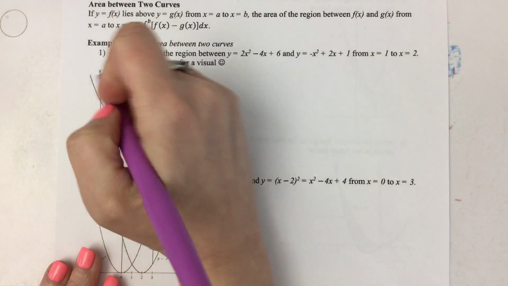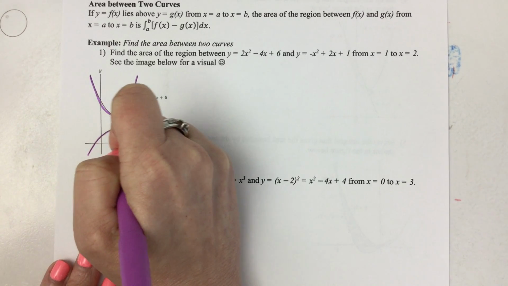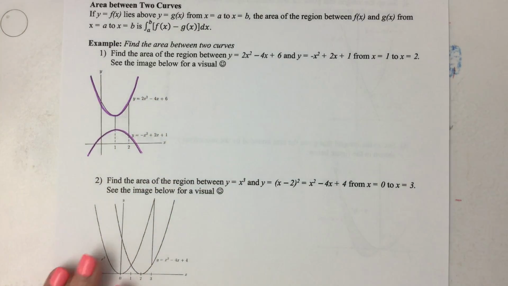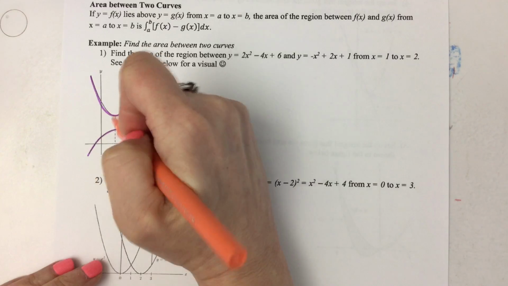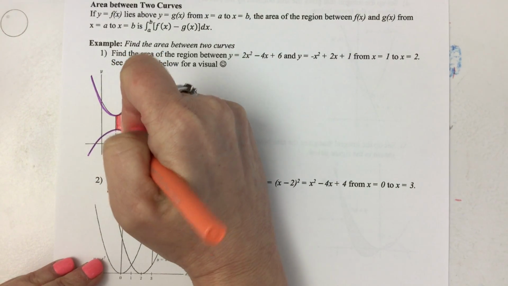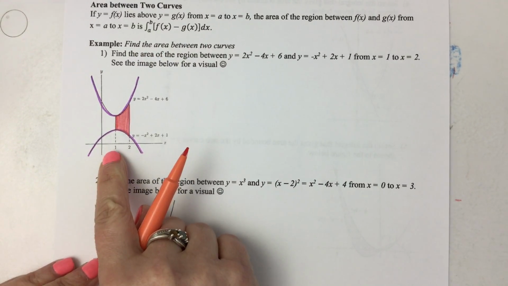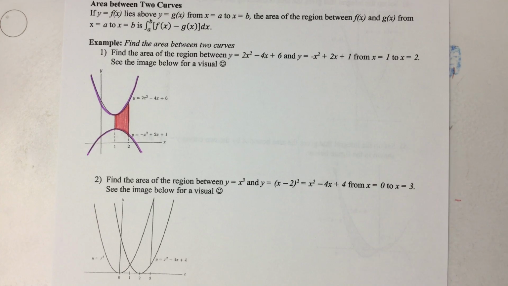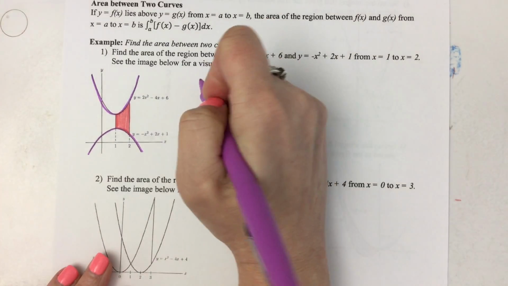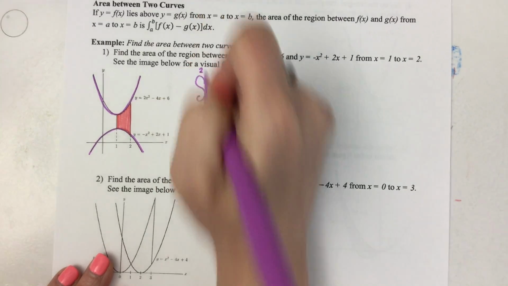If I look at example number 1, notice that we have two curves, in this case two parabolas, that are graphed. If I want to know the area in between these two curves from the x value 1 to 2, what we have to do is set up a definite integral. So I'm going from 1 to 2.